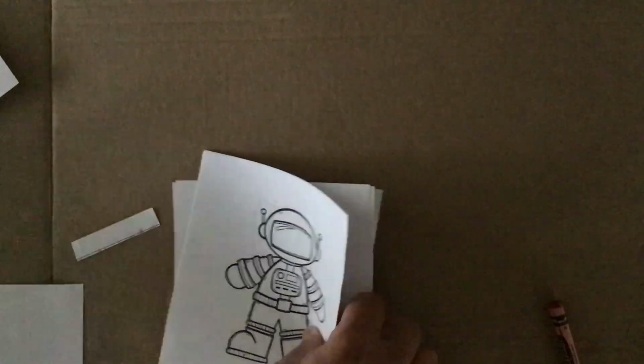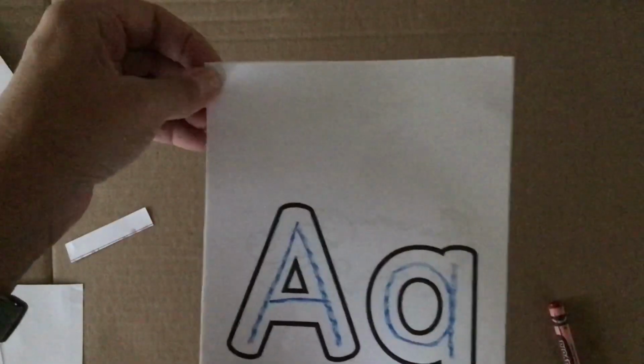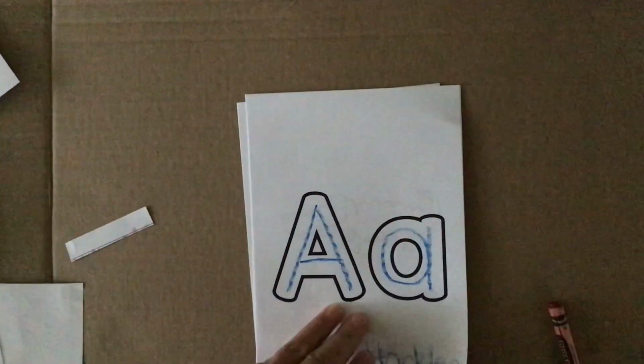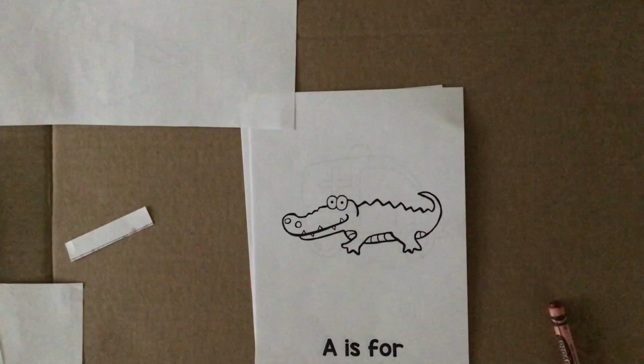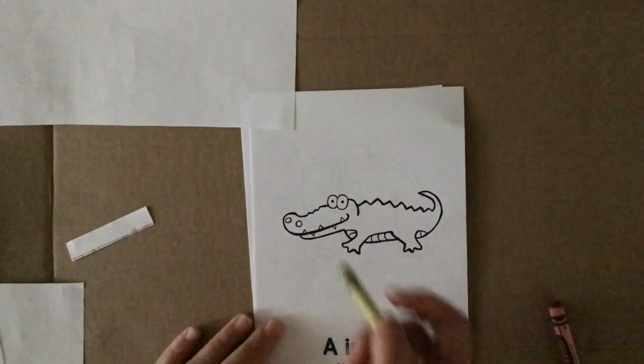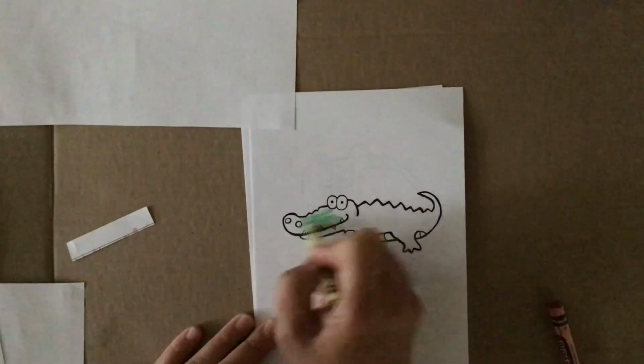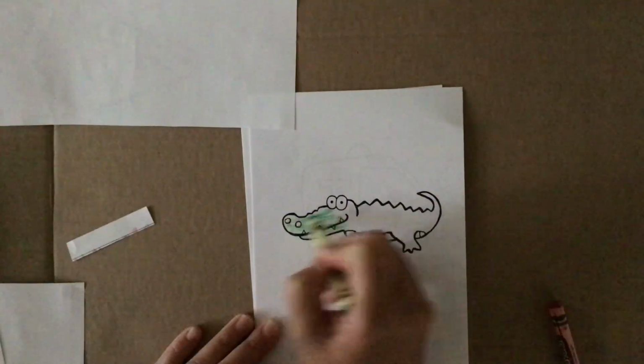So what you can do is you can take your book, you can cut it down the middle, okay? Then you can put it together, you can staple it on the corner right here, and then you can flip it back and color each page. So I'm just going to color the alligator first for us today. Just one picture, and then you're going to put lots of detail into your coloring as well.